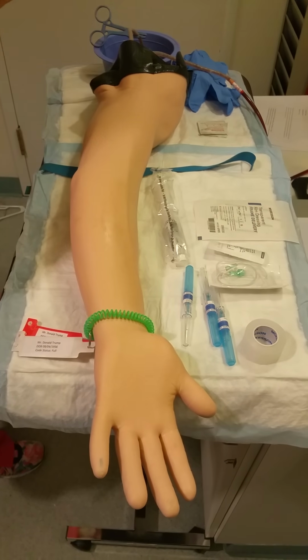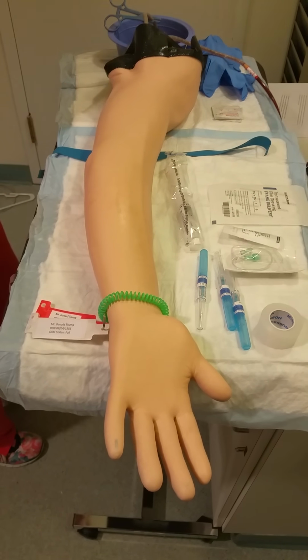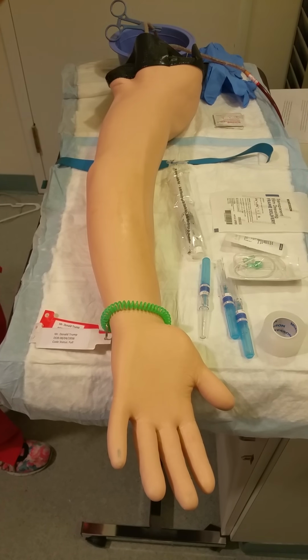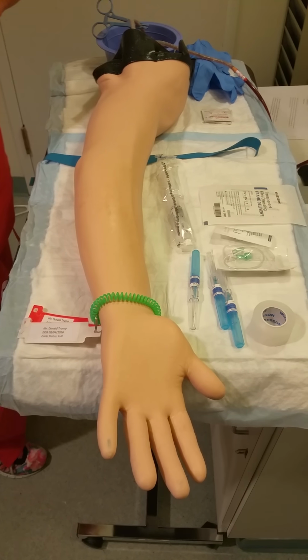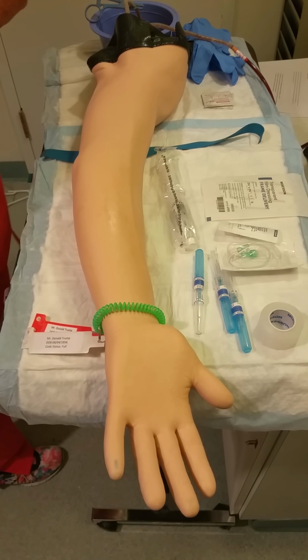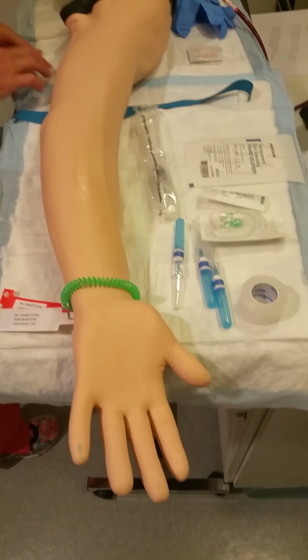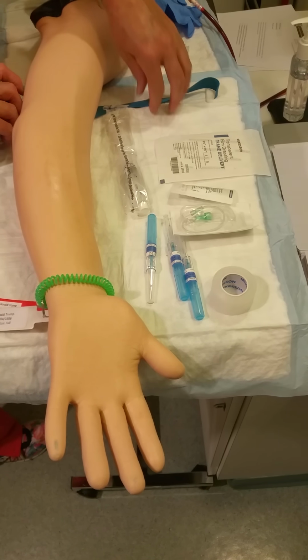You should be familiar with the procedure, and you know it does involve a needle stick, and I'm going to put a tourniquet on your arm, and it's going to be tight, but the discomfort is very, very brief. So if you're all right with it, I'm going to go ahead and start my procedure. Go ahead. Thank you, Mr. Trump.